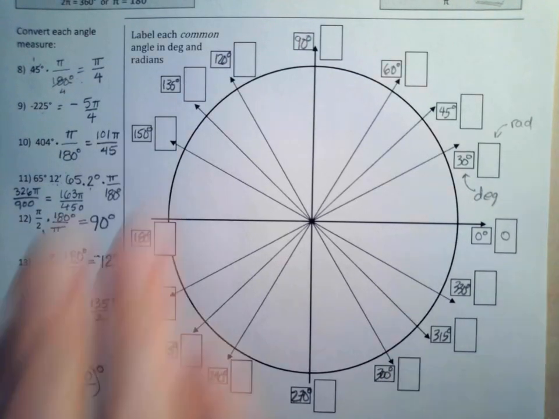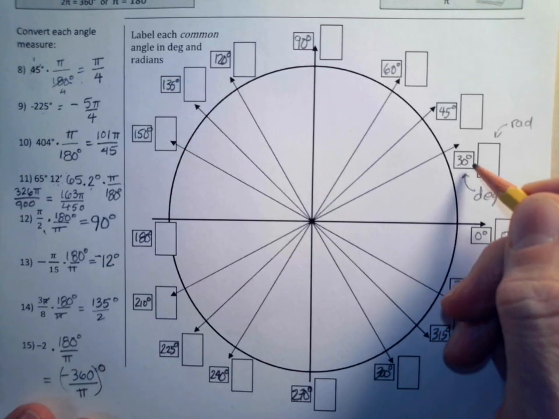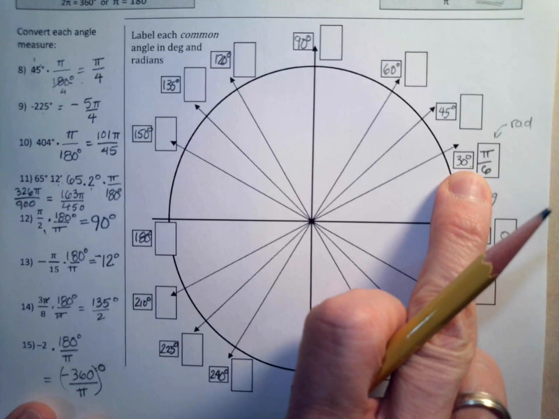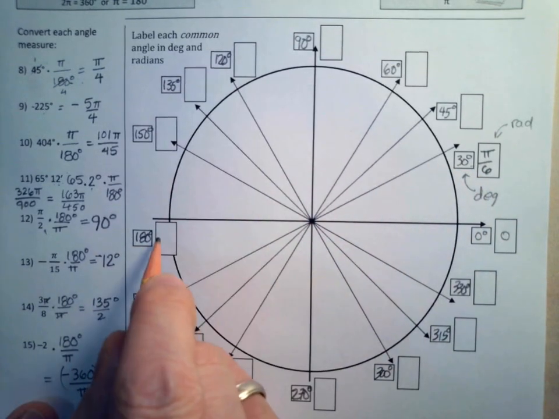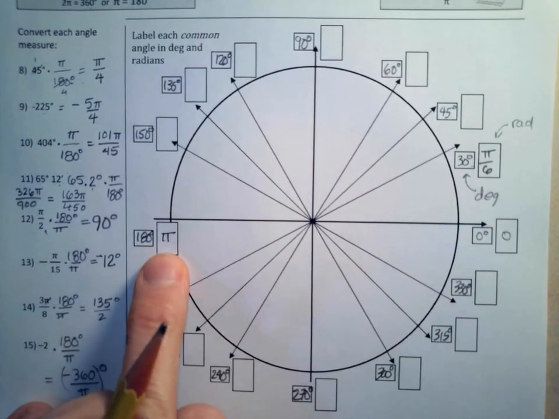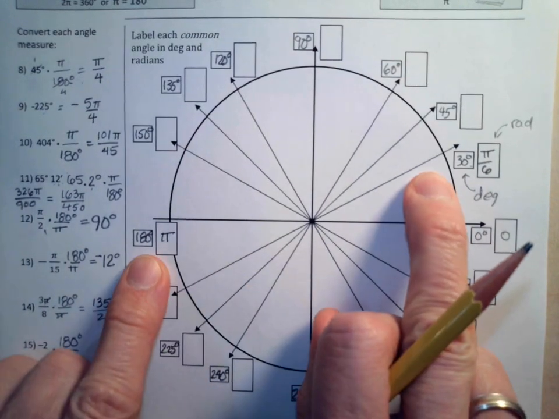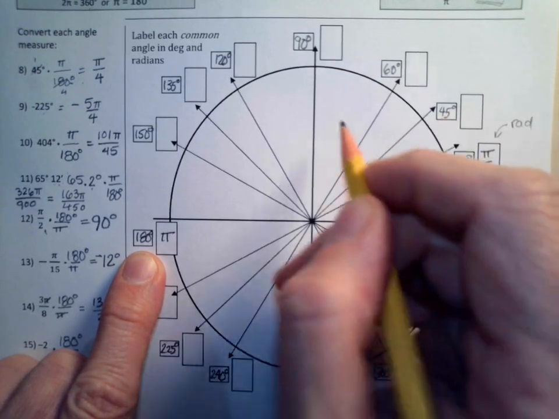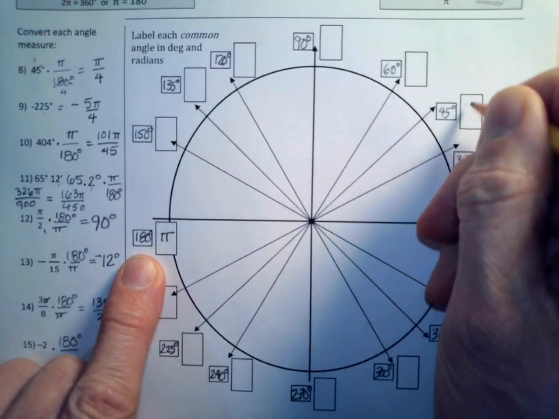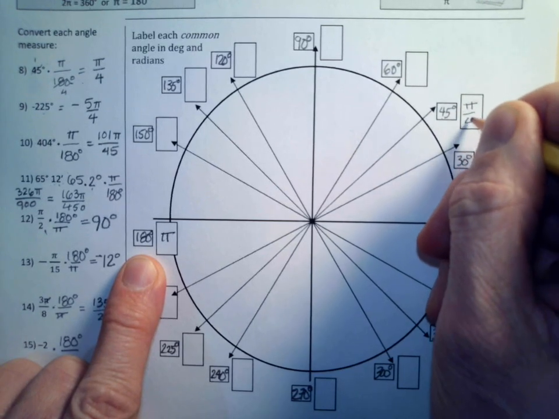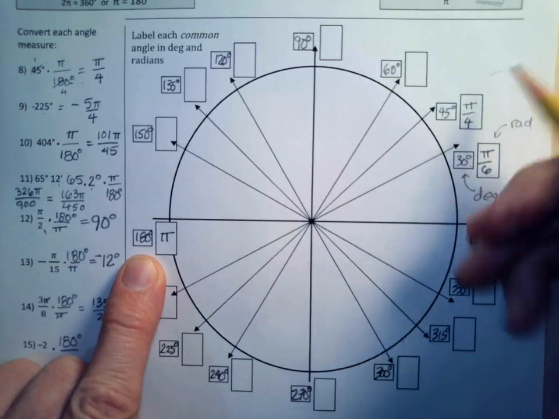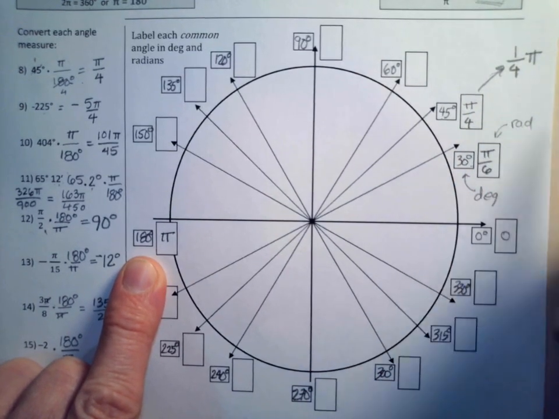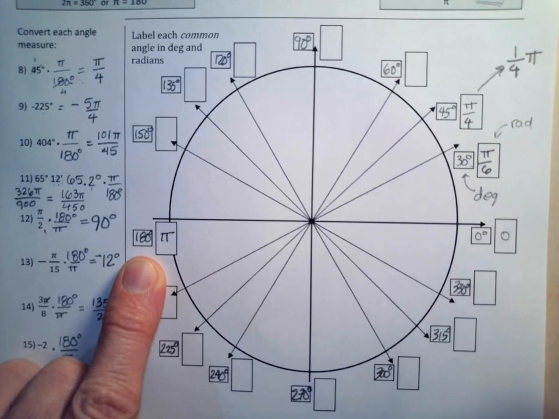Now, what are all of our common angles in radians? So 30 is pi over 6, because 30 degrees is 1/6 of 180. Let's go ahead and put pi in here. So 180 is pi. 30 degrees is 1/6 of that, so pi over 6. 45, there are four 45s in 180, so this is pi over 4. It's 1/4 of pi, so pi over 4. We don't typically write this as 1/4 pi. Mathematically, those are the same thing, but we say pi over 4.